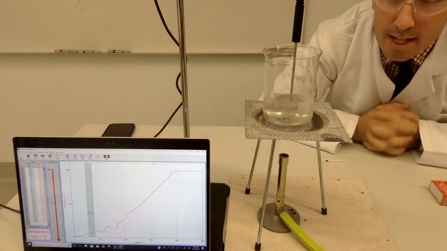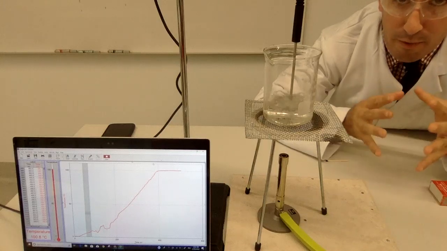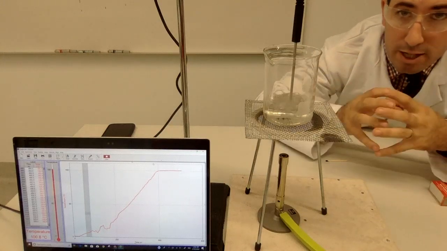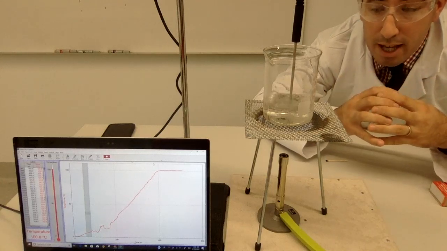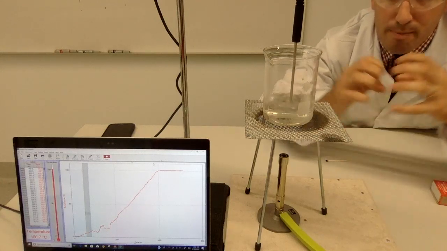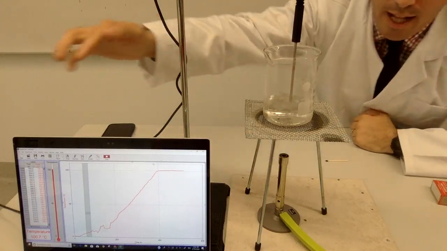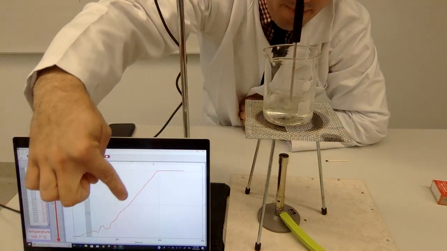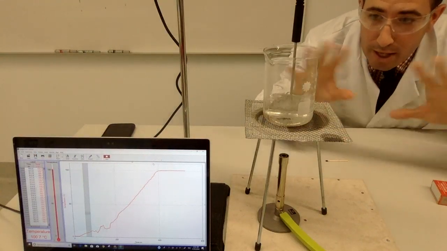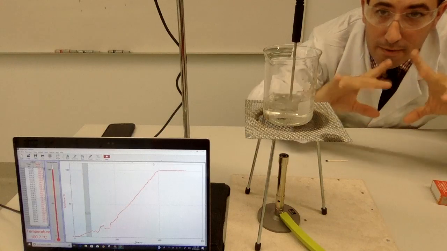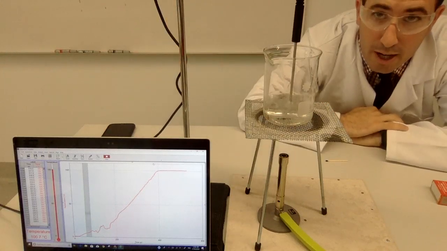Now, why is that? The reason is because, as we looked at before, particles have a force of attraction holding them together. Because of that force of attraction, you need energy to break it apart. Now, what we see in the liquid phase, as it's going up, is that energy from the Bunsen burner is going to make the particles move faster and faster, and that is shown by the rising temperature.